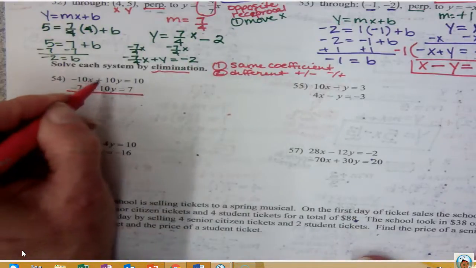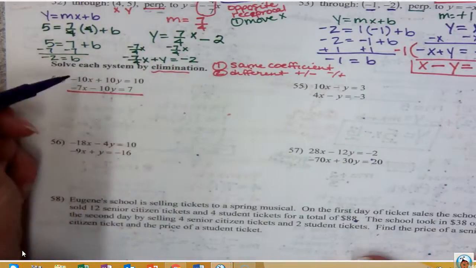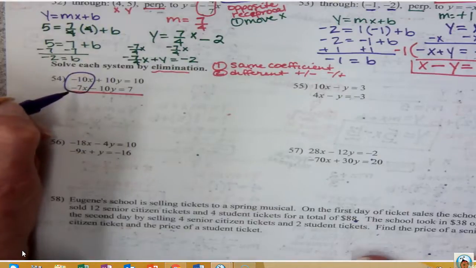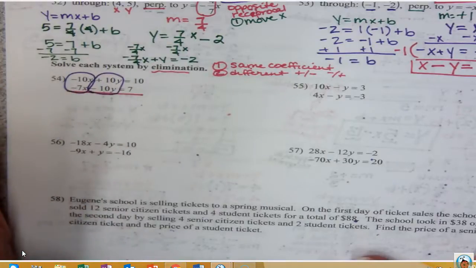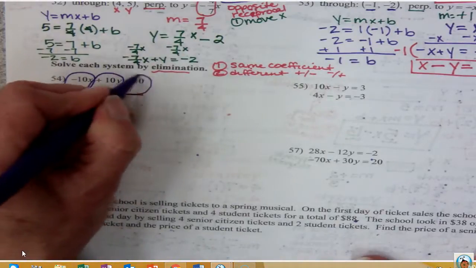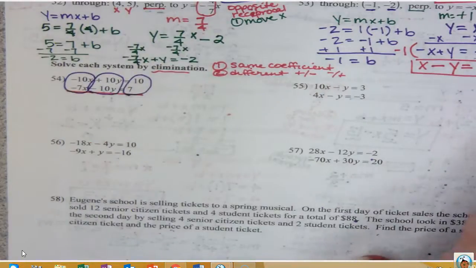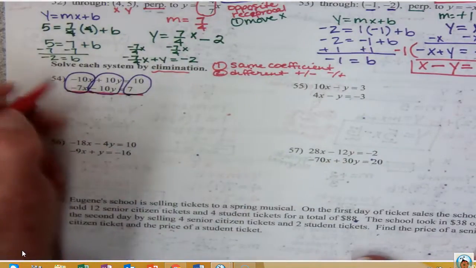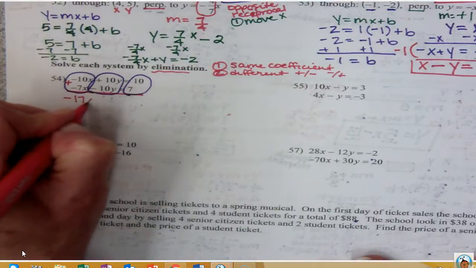So when we do that, I'm going to add together, basically I'm setting these on top of each other so that I can add them together. So I'm going to take -10x and -7x, and add those together. I'm going to take +10y and -10y and add those together. And I'm going to take 10 and 7 and add those together. So when I do that, I get -10x plus negative 7x gives me negative 17x.